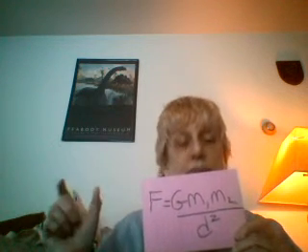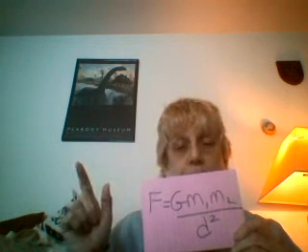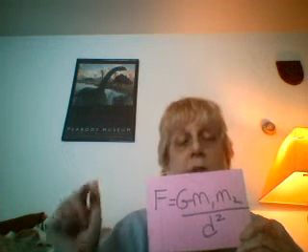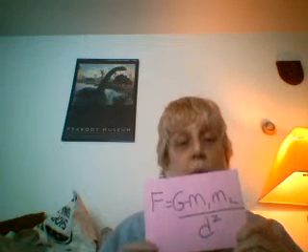What if they become closer? If the distance becomes half as great, you have 1/(1/2) squared. 1/(1/2) squared is 1/(1/4). 1/(1/4) is 4. If the distance goes down by half, the force of gravity goes up by 4. What if they become 1/3 the distance?